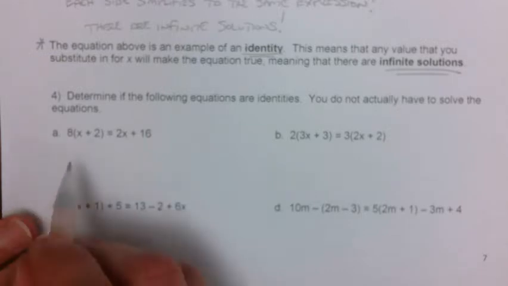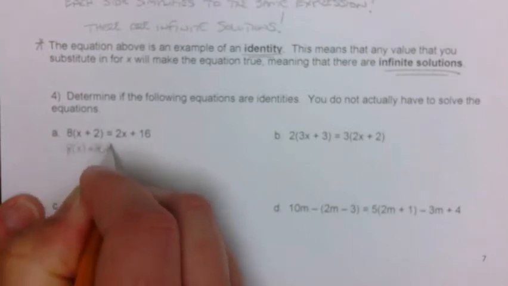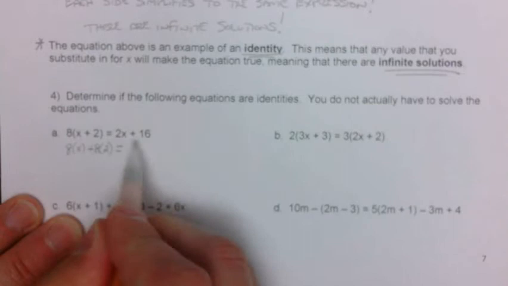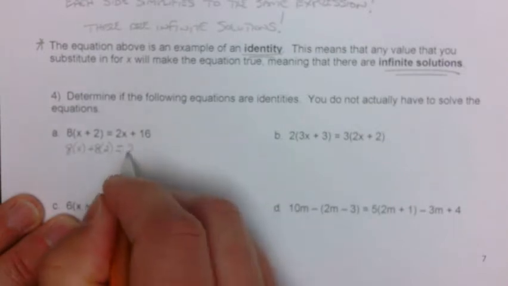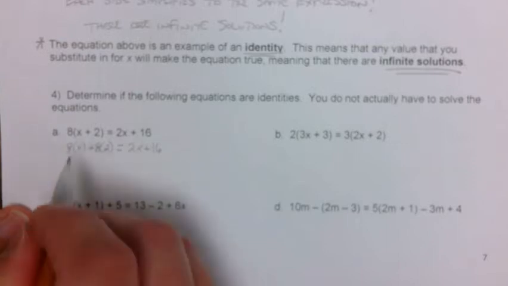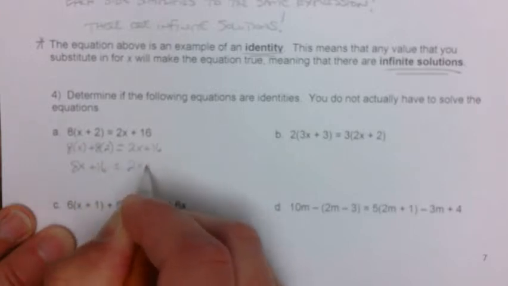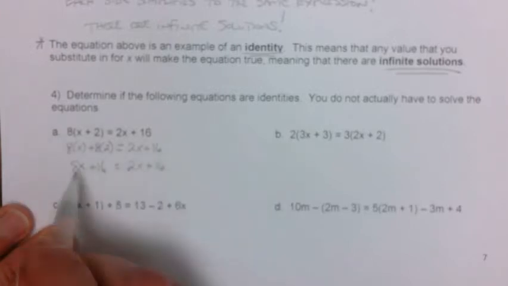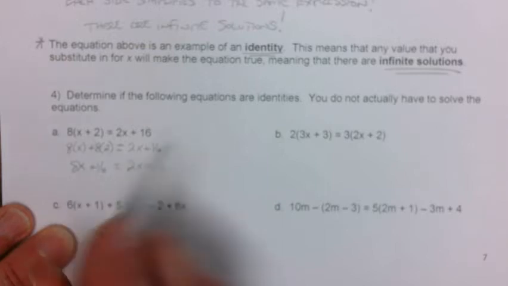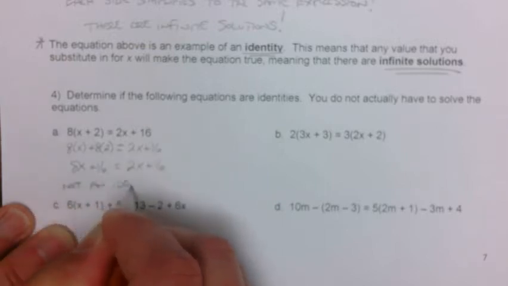In letter A, I'm going to first distribute the 8 to everything in the parentheses. 8 times x plus 8 times 2 equals, on the right, well, there's not really anything to do here. That's just going to be 2x plus 16. And on the left, 8 times x is 8x. 8 times 2 is 16. 8x plus 16 equals 2x plus 16. These expressions are not the same, so this is not an identity.